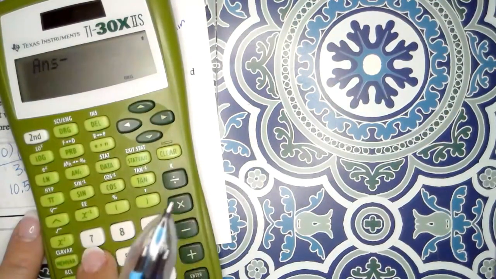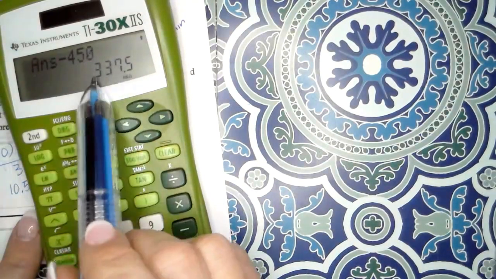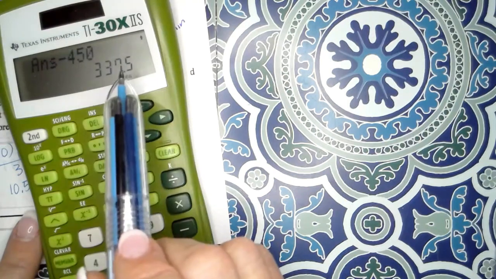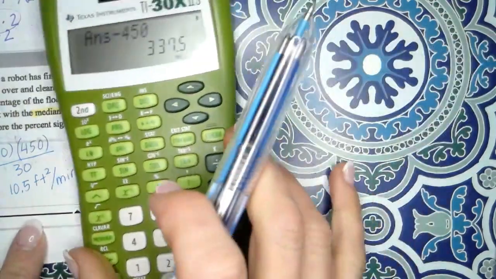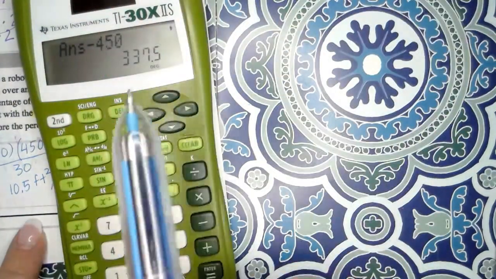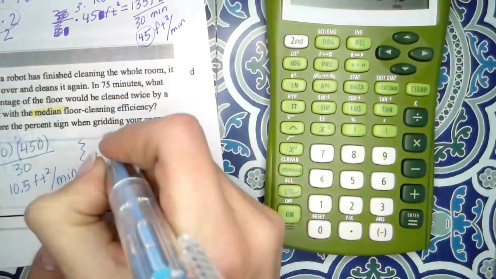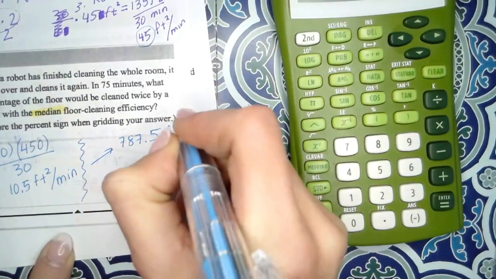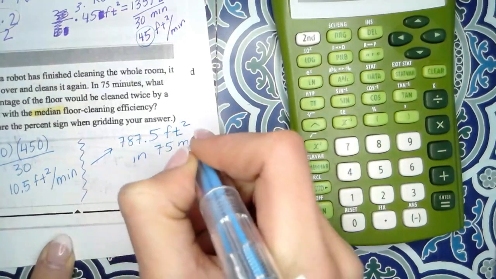450, right? Let's subtract out the room. What's left? That is the amount of floor it cleaned twice, because it was on its second loop cleaning the room. The whole room is 450. We calculated that it cleaned 787.5. So this robot will clean 787.5 square feet in 75 minutes.